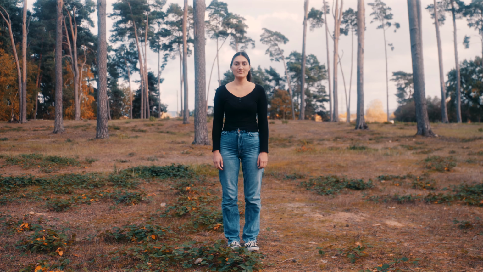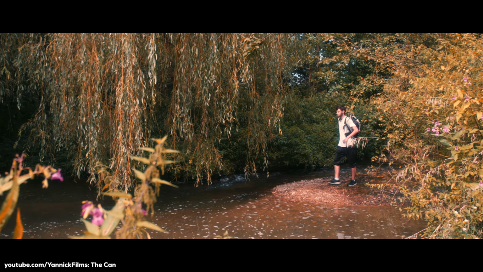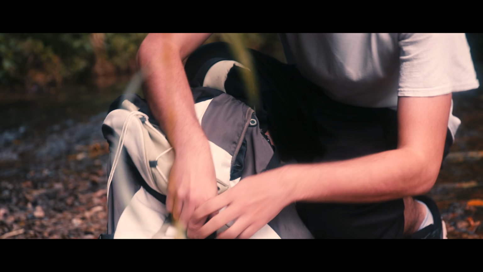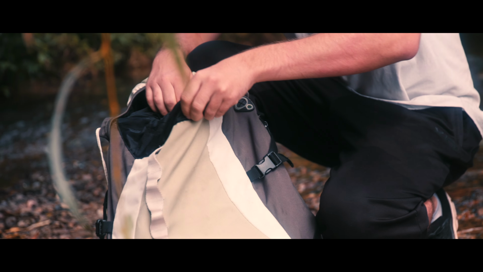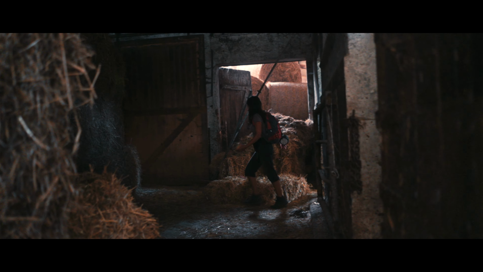And the last tip, pacing and editing. Consider how the different shot types will flow together in the edit. You can create a rhythm by varying the shot types or build tension by moving from wide to close-up as the scene progresses. For example, having wide shot after wide shot after wide shot can be very boring.